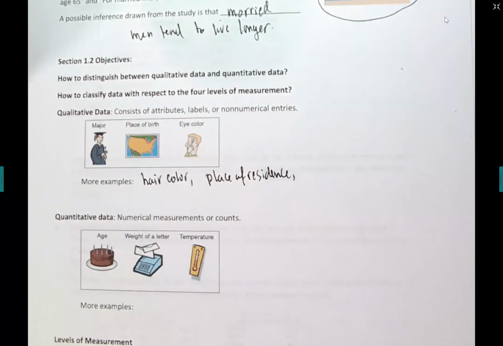The type of measure you put that, it's already there. One more, guys.